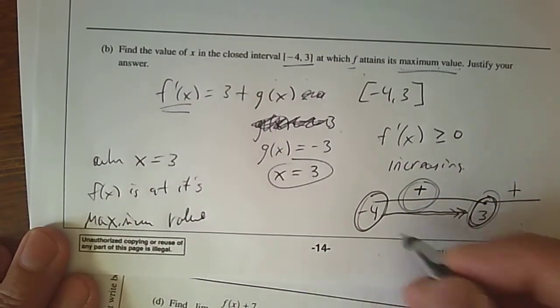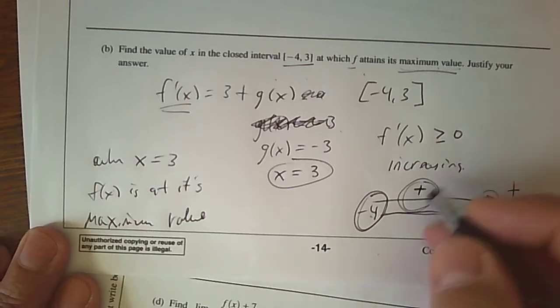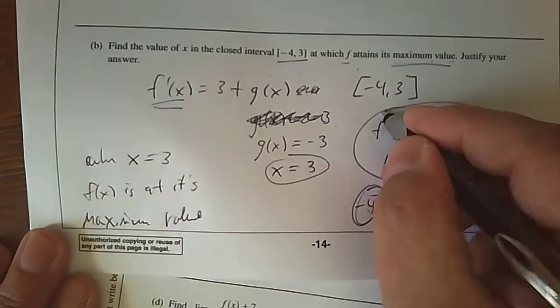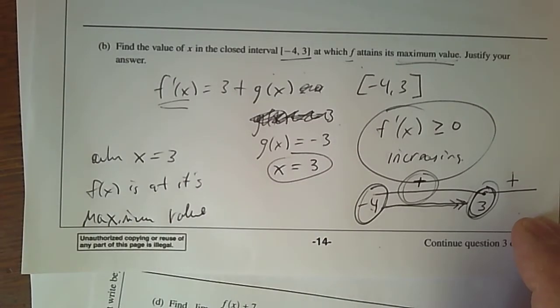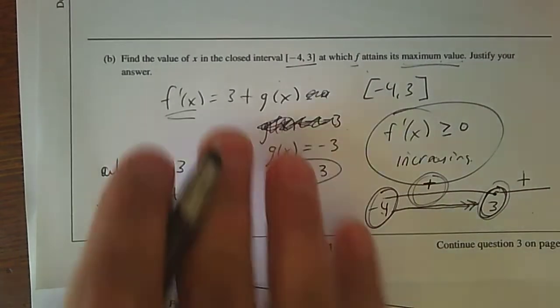And why is that? Because from negative 4 to 3, it is increasing the whole time. So that means it must attain its maximum value when x equals 3. A little bit tricky, a little looky thing, right? Kind of question. All right, part C.